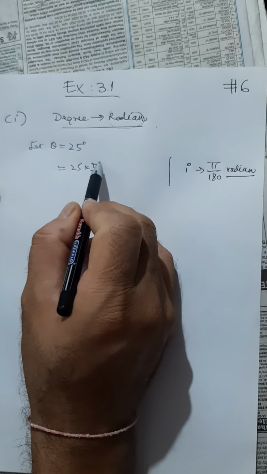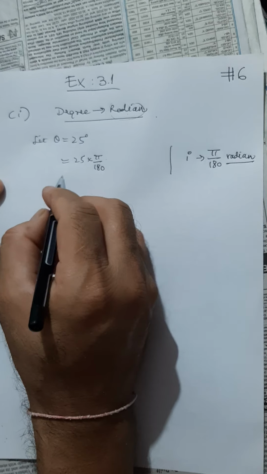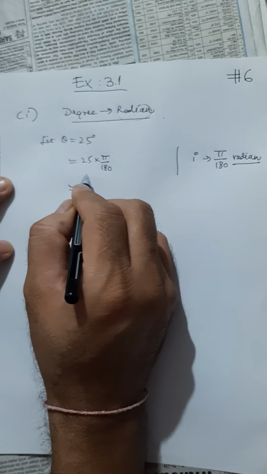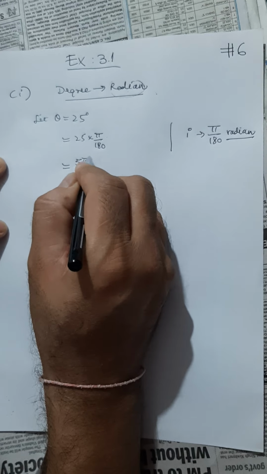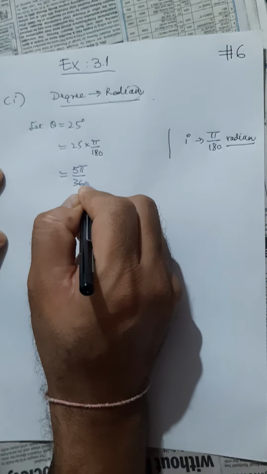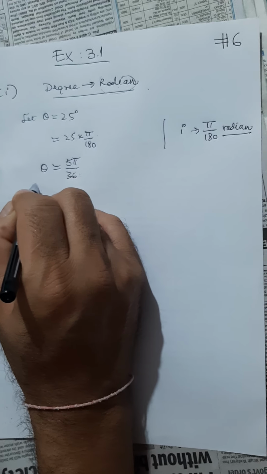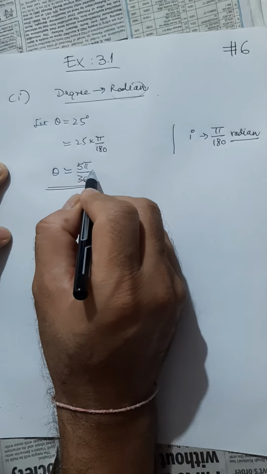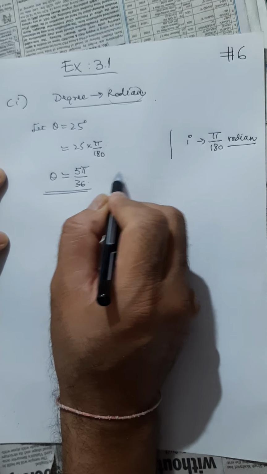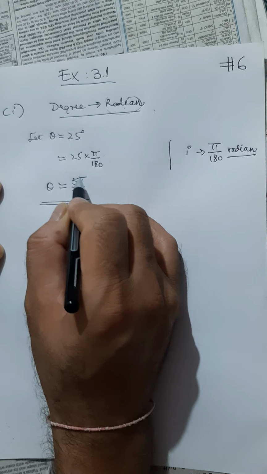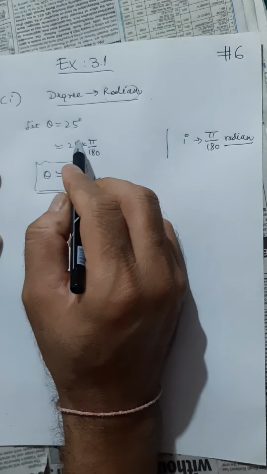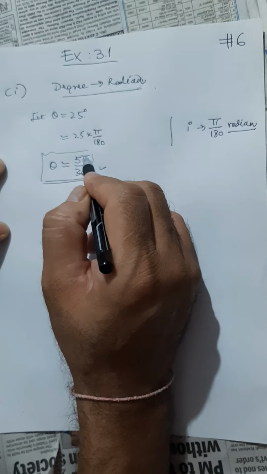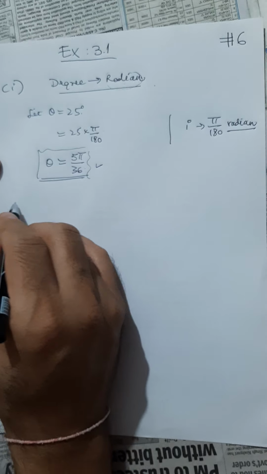No need to write here radian. Once you write pi, it is understood it's in terms of radian. So this will be 5 pi by 36. So we leave it in this form only. Again, I'm emphasizing, no need to write radian here. Once you express it in the form of pi, it means it is in terms of radian. So 25 degrees is the same as 5 pi by 36 radian.